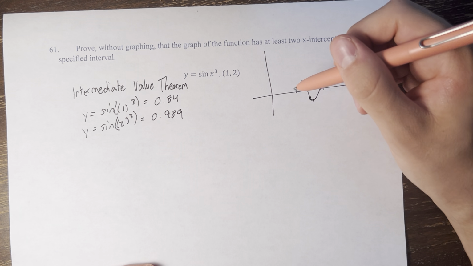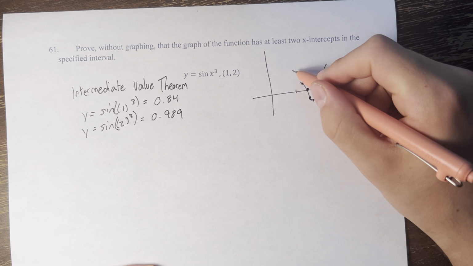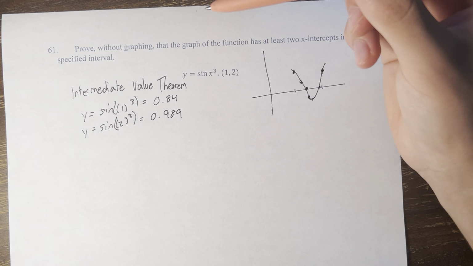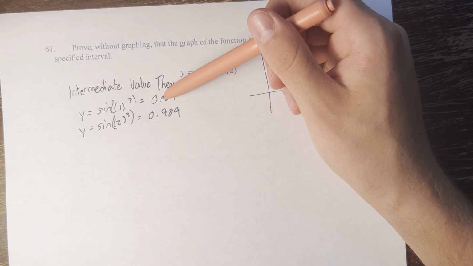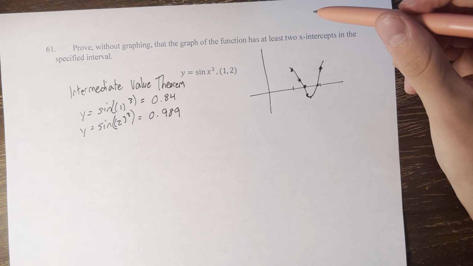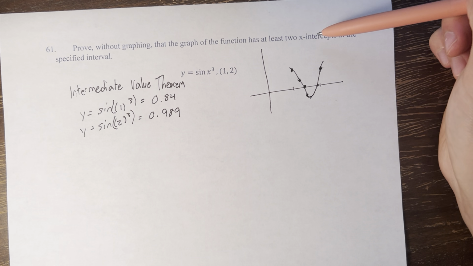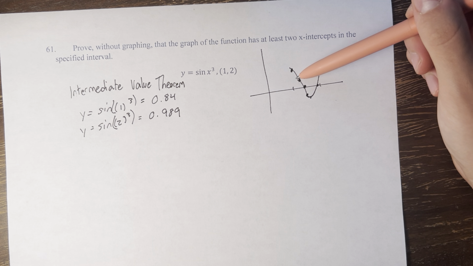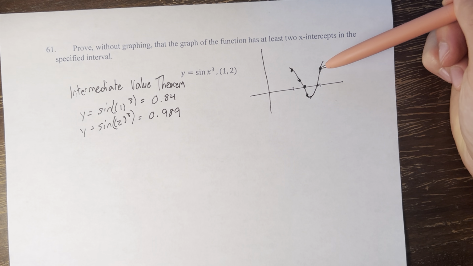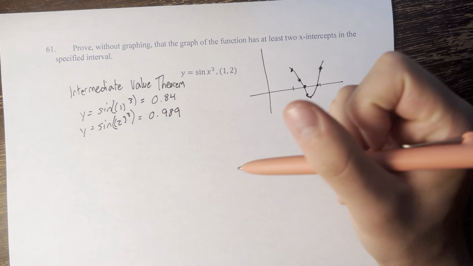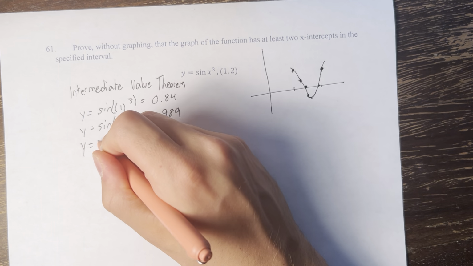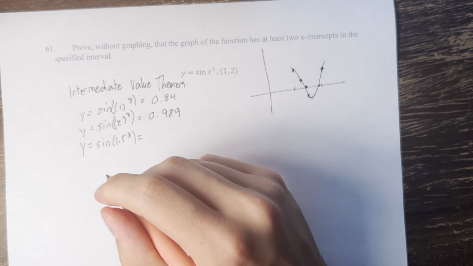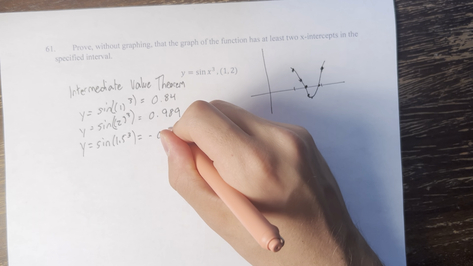And so at one end, it's positive, and at the other, it's positive, which is actually a good thing, right? Normally for the intermediate value theorem, you'd want one of them to be negative, one of them to be positive. But here, since there are two x-intercepts, we want it to start positive, dip down into negative, and then go back up to positive before we hit the end of the interval. So let's just find a point in between. If we do y is equal to sine of 1.5 cubed, then that is equal to negative 0.23.